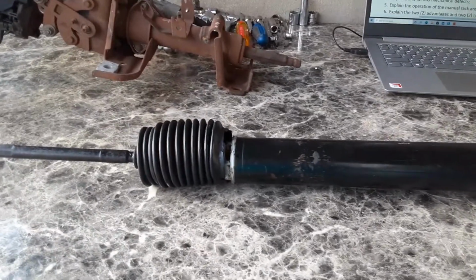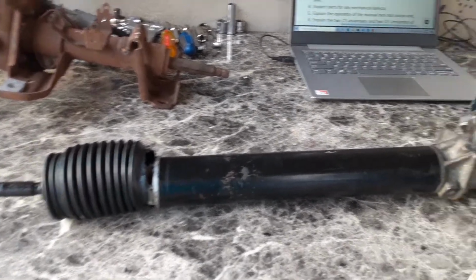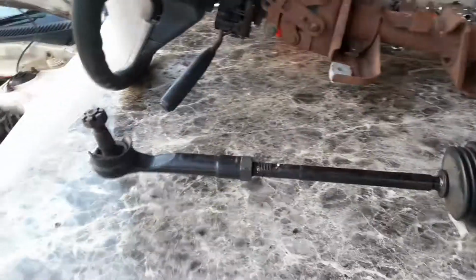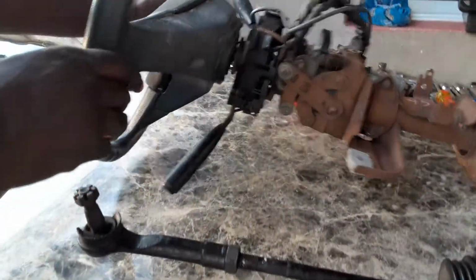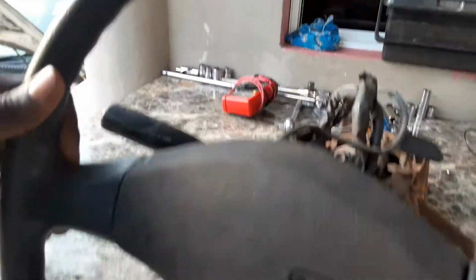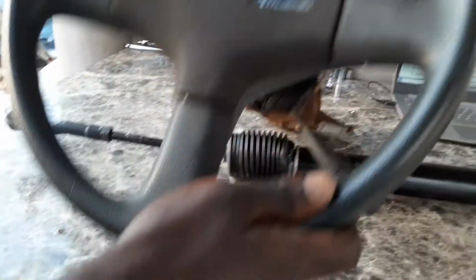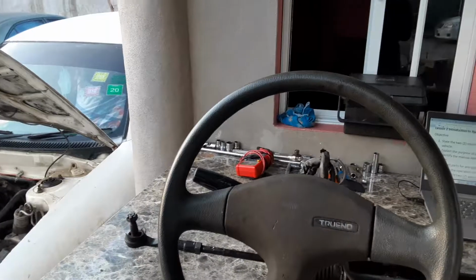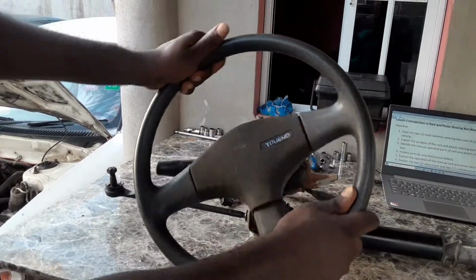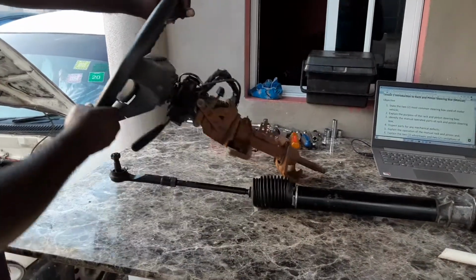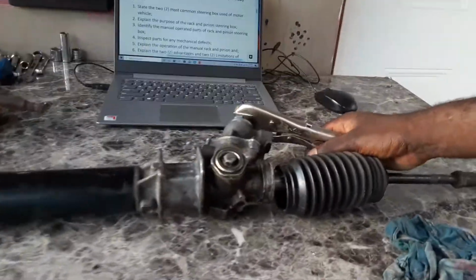So what is the purpose of the rack and pinion? Whenever we turn the steering wheel, here is our steering column, all this turning motion will come to right here.